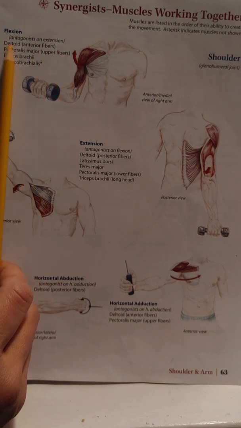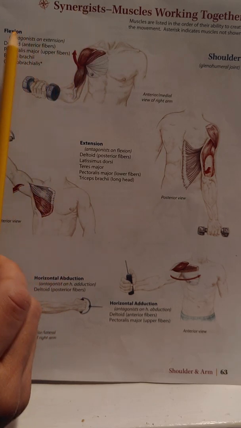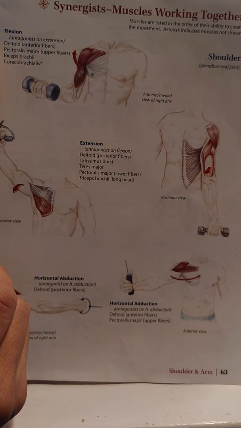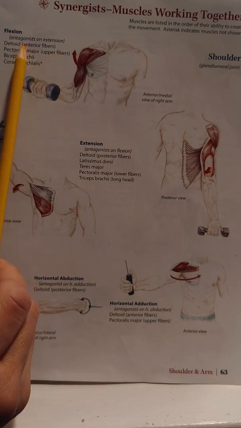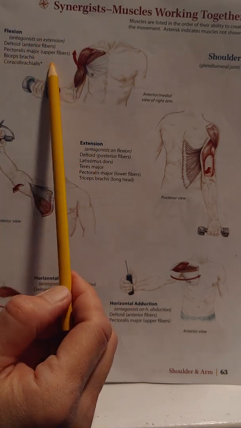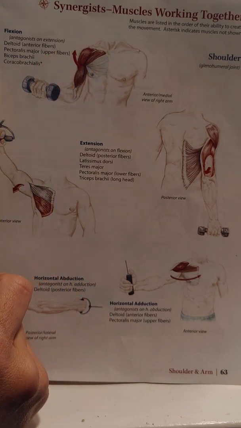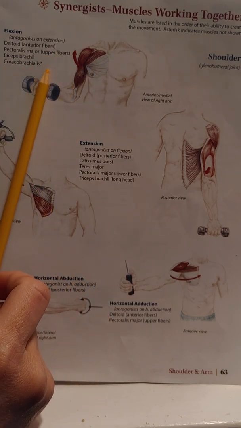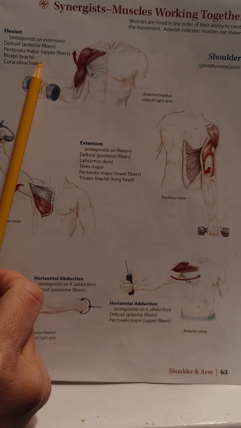Keep in mind that the deltoid anterior fibers and these two are very interesting muscles because their fibers work against each other. Okay, so the biceps brachii and the coracobrachialis. Okay, coracobrachialis is cut.